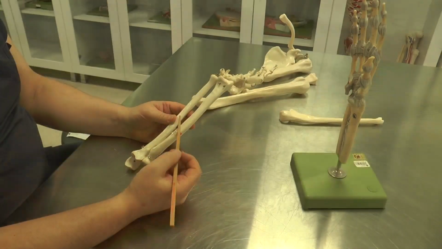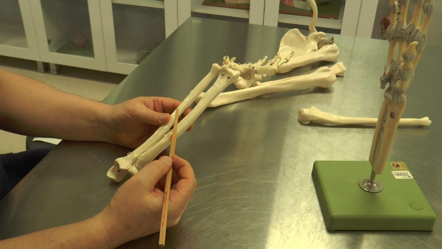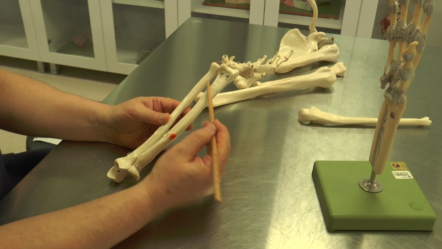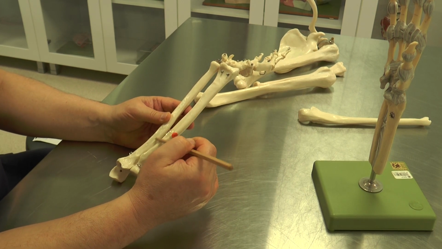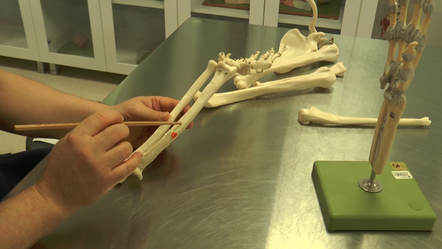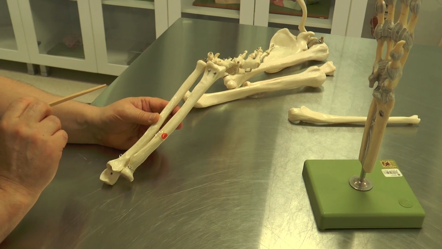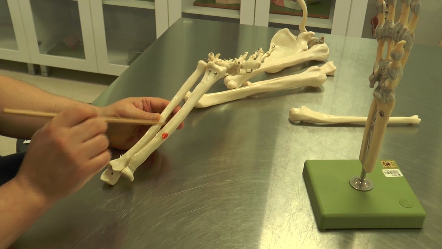Okay, one other important thing that I need to mention to you is the lateral border of the ulna. It faces the radius. This is the radius, this is the ulna. This is the medial side, this is the lateral side. So this is the lateral border of the ulna.